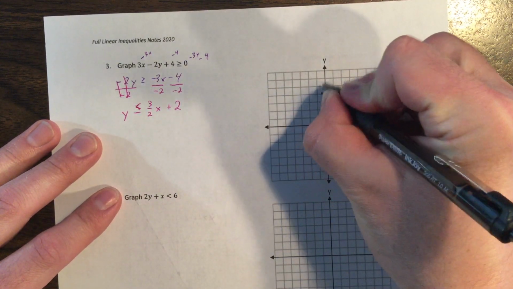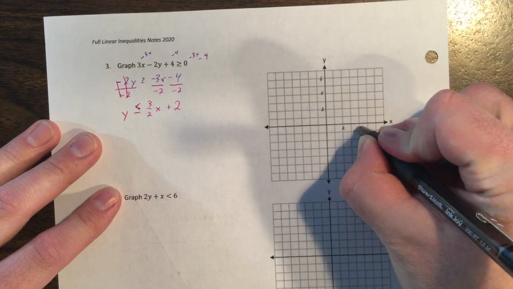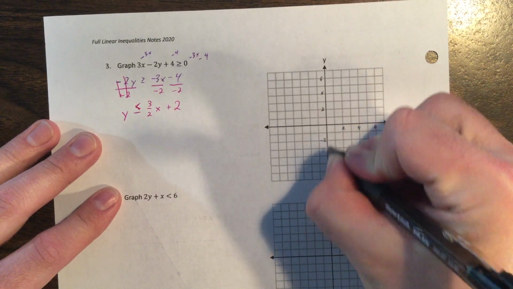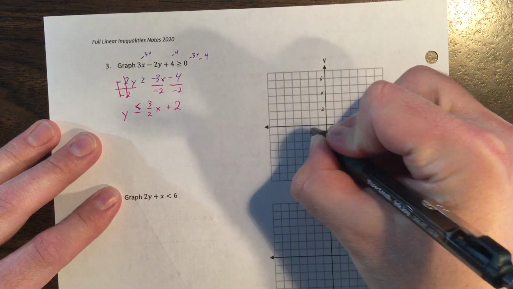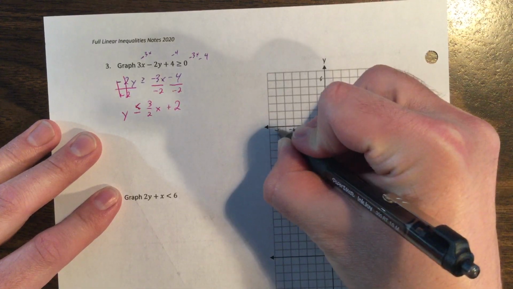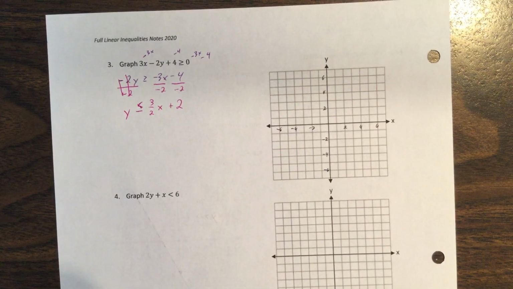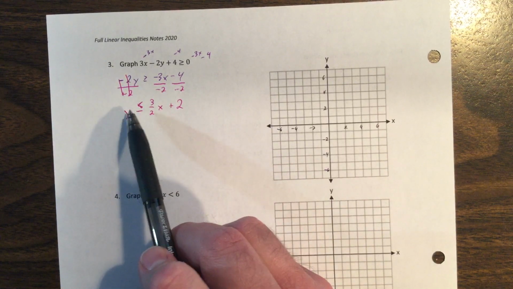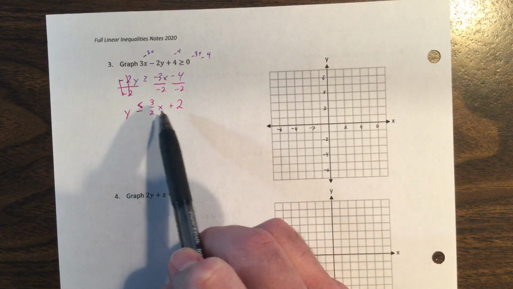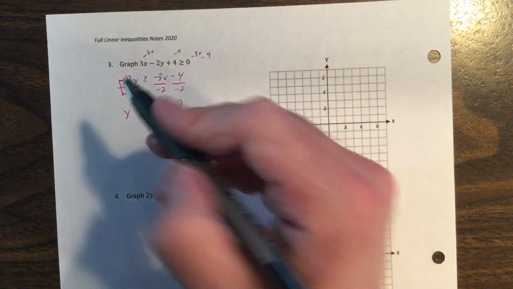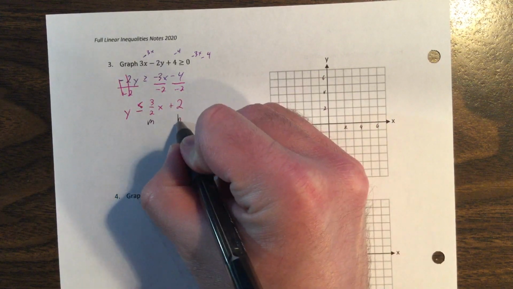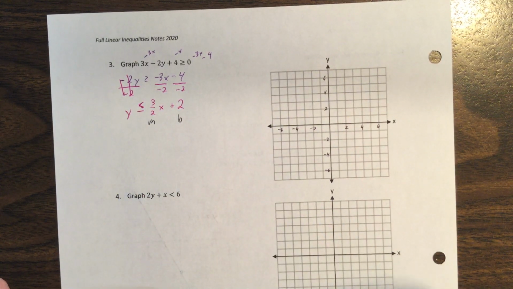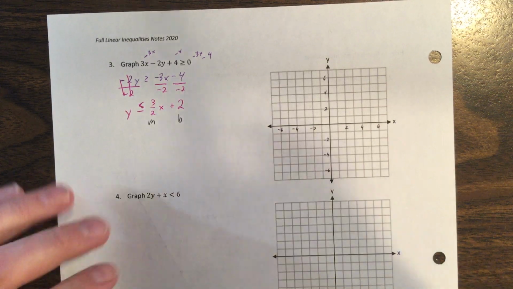So 2, 4, 6. We're going to label our graph again. Negative 2, negative 4, negative 6, negative 2, negative 4, negative 6. All right, so it is now labeled. Once we put it into graphic form as such, we have y is less than or equal to mx plus b. And this is, remember, our m, and this is our b. And we're going to use those two to graph this one out.